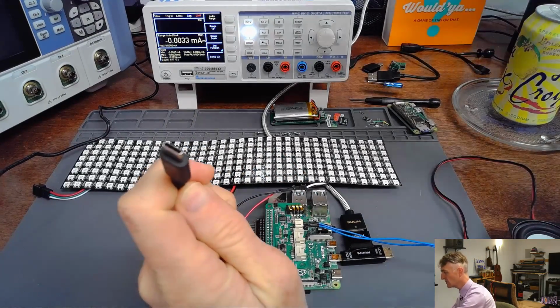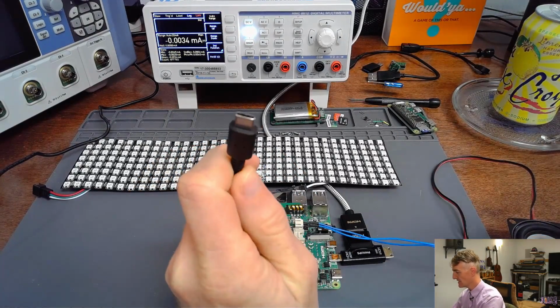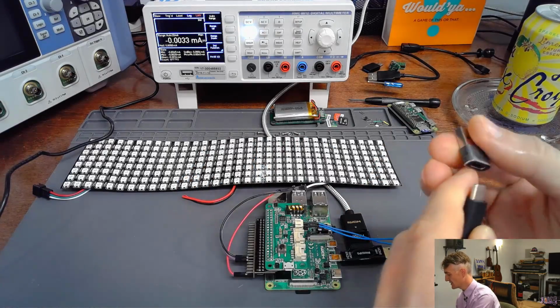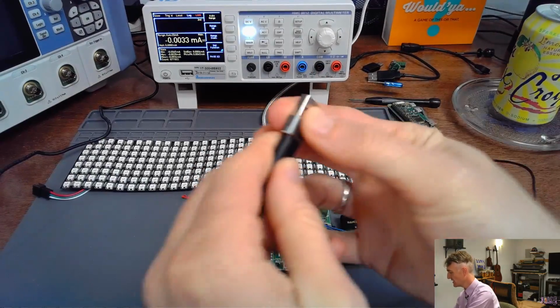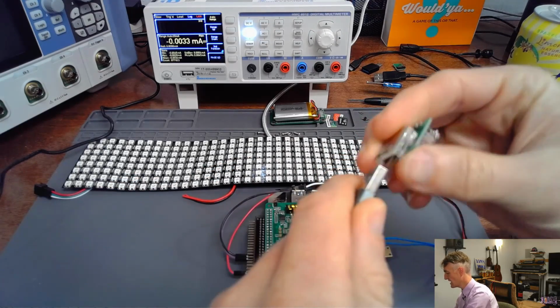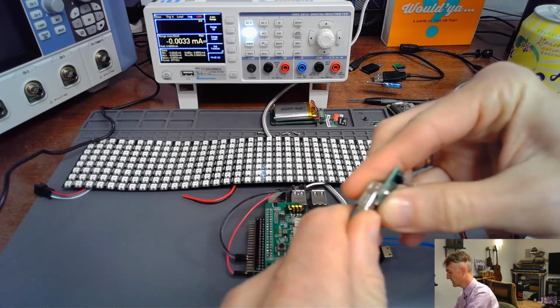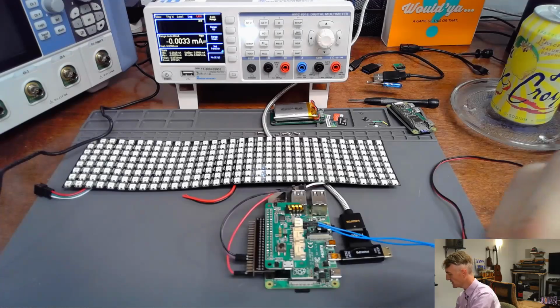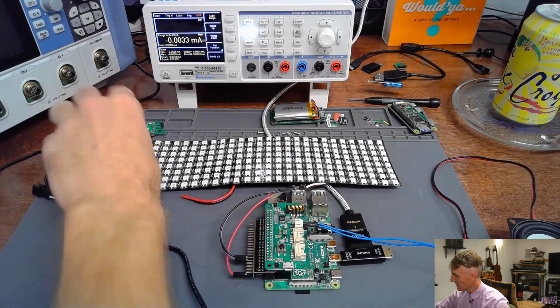So I'm going to disconnect my USB, and it's a Raspberry Pi 4, so it uses USB Type-C, and I have a whole series of adapters to get the current measured on this thing. So I'm going to go USB Type-C, Type-A, Type-A to my breakout board. Ta-da!